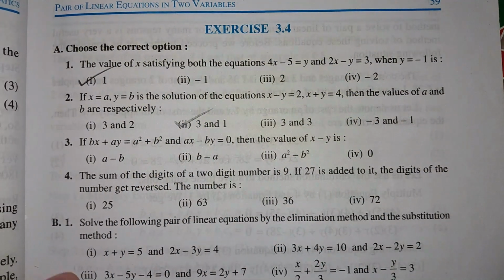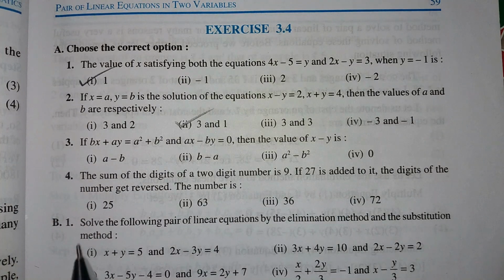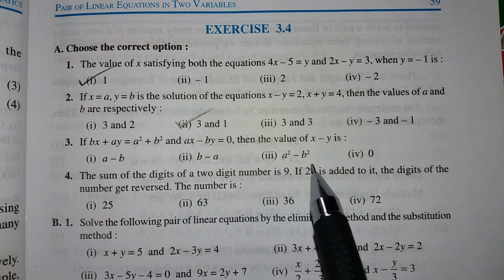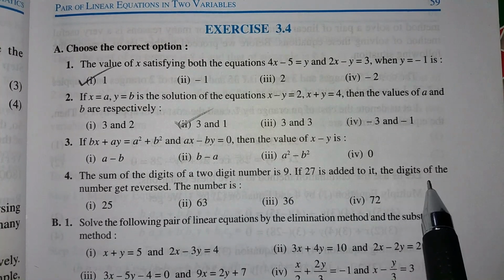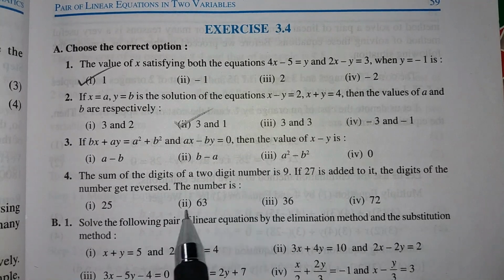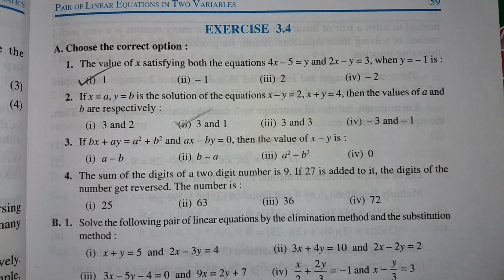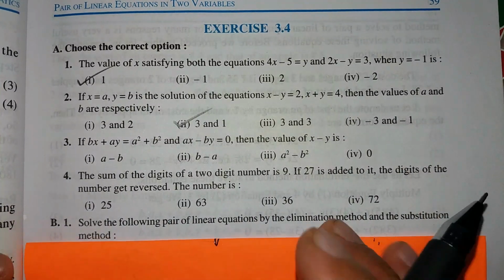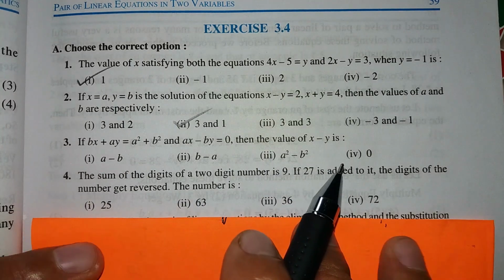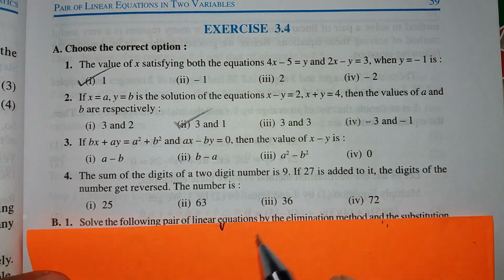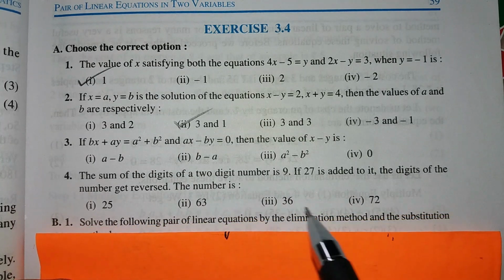Now let's see the next one, that is question number 4. The sum of the digits of a 2-digit number is 9. If 27 is added to it, the digits of the number get reversed. The number is, now we will see this. Now this question, if we try to solve it by making equations here, then that will become a very long process. So instead of doing that, we're going to check with the given options here.